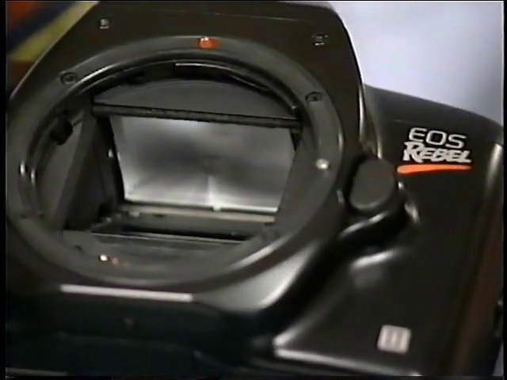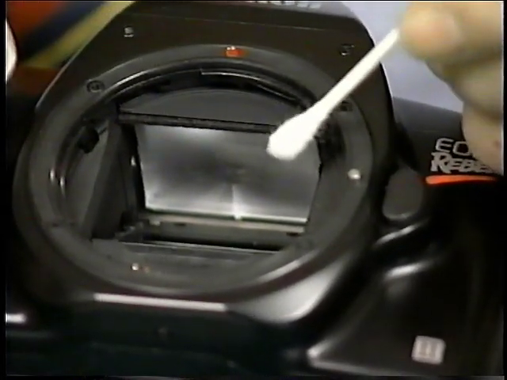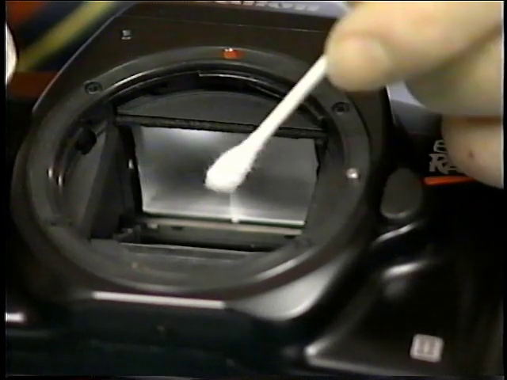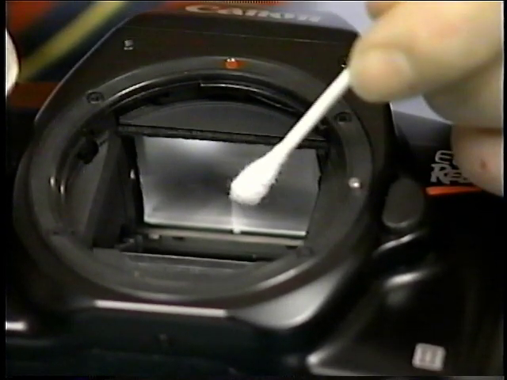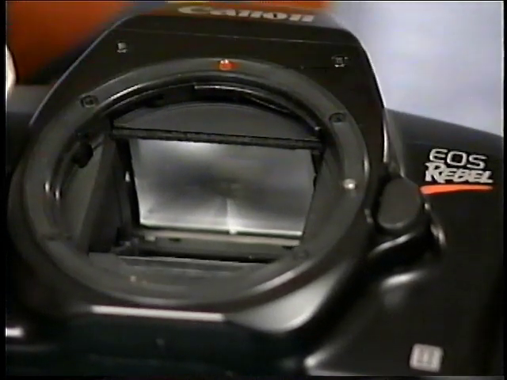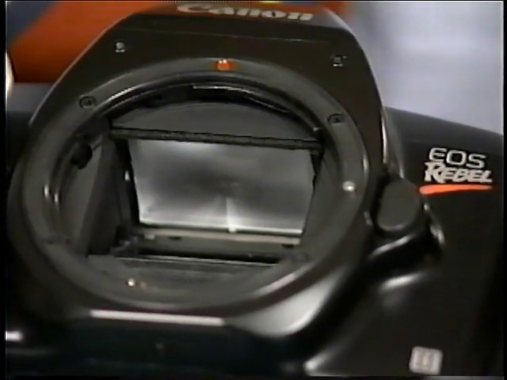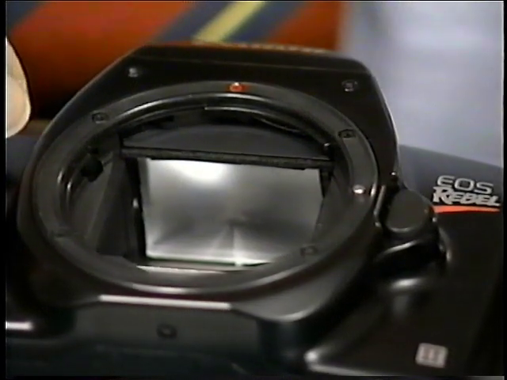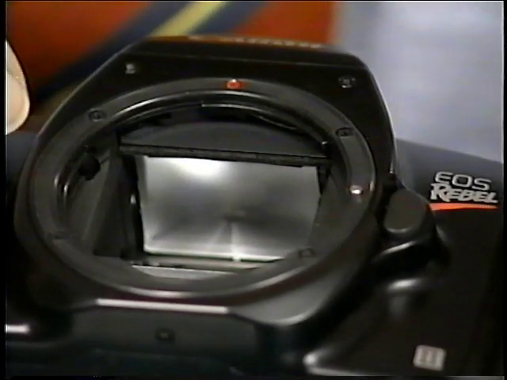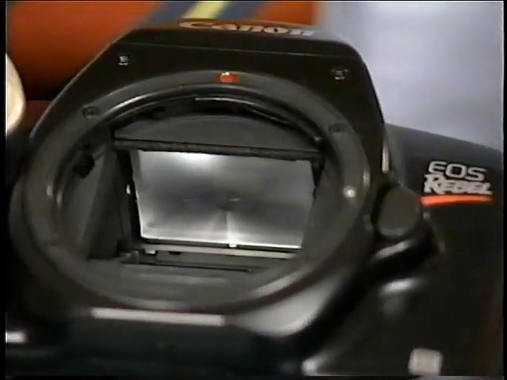Also, do not touch the viewfinder screen. I'm pointing toward it with the cotton swab here, but this area that I'm pointing toward is a soft plastic Fresnel lens. It's very easily scratched. If it's dirty, leave it dirty. Do not touch it. Leave that for professional cleaning.